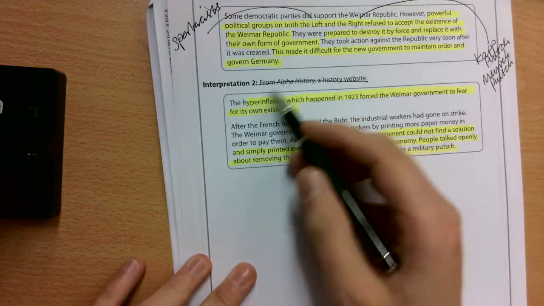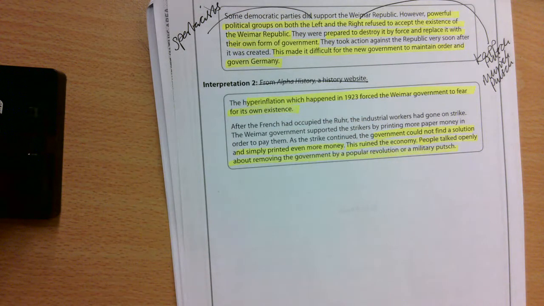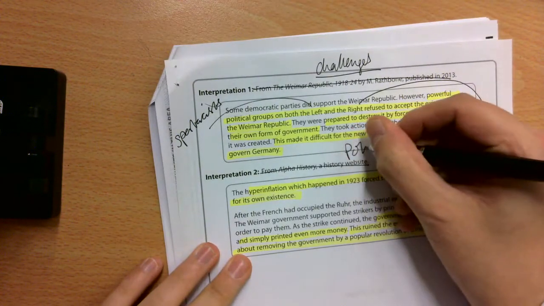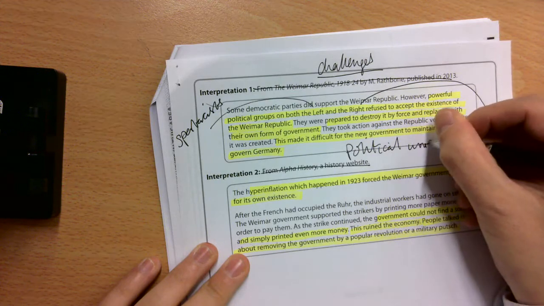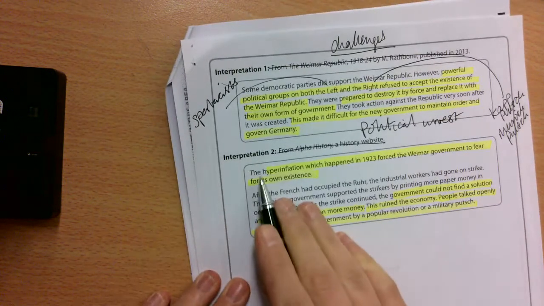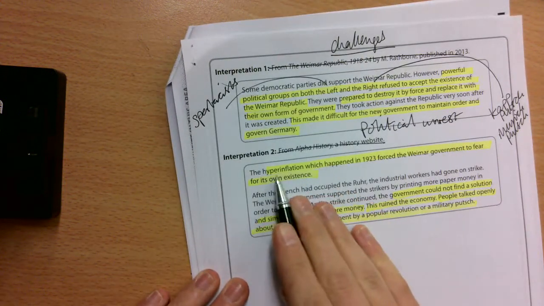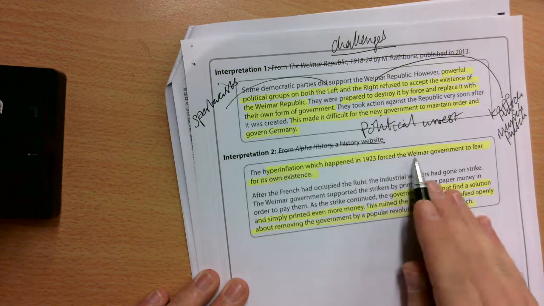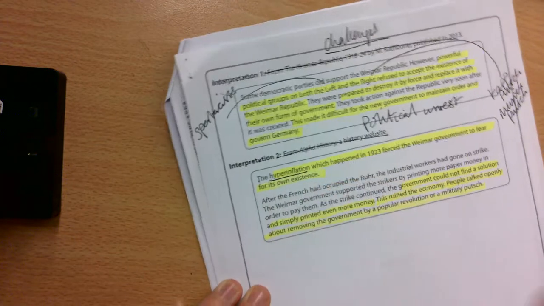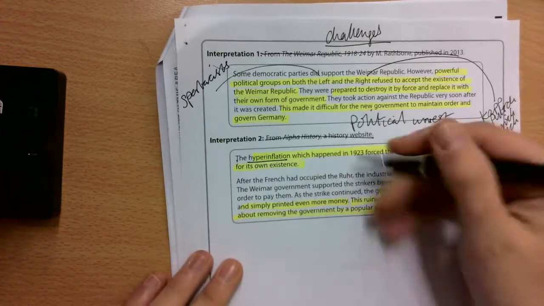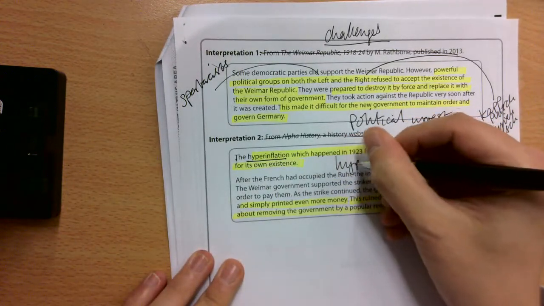I've then done the exact same thing with interpretation 2, and remember, we know that they're going to differ. So if this one is talking about political unrest and claiming that that is one of the biggest challenges, this one, as we can see here, is saying that hyperinflation forced the Weimar government to fear for its own existence. So this one is focusing on hyperinflation as the key challenge.